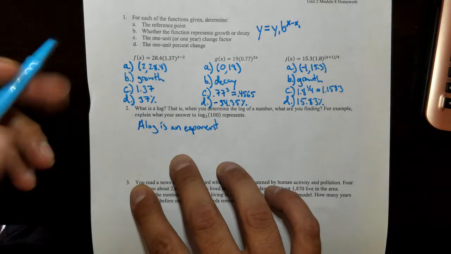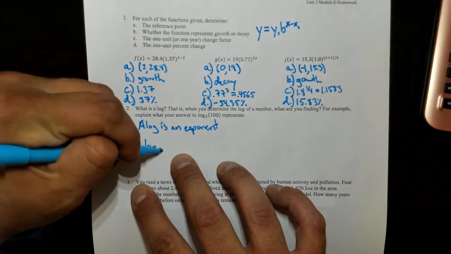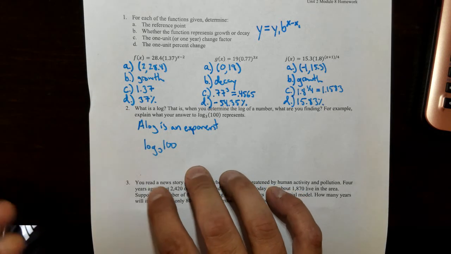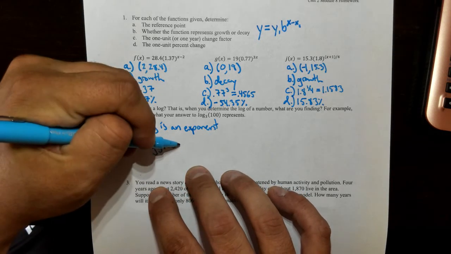And if we have this log base 3 of 100 here, we can actually switch it into a different form.